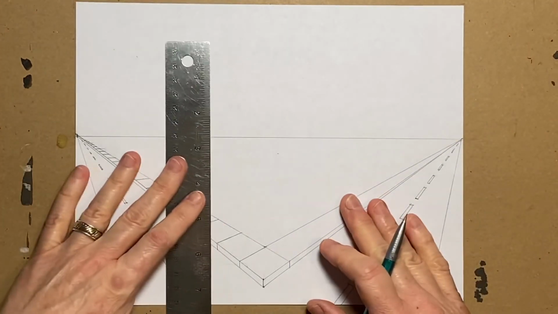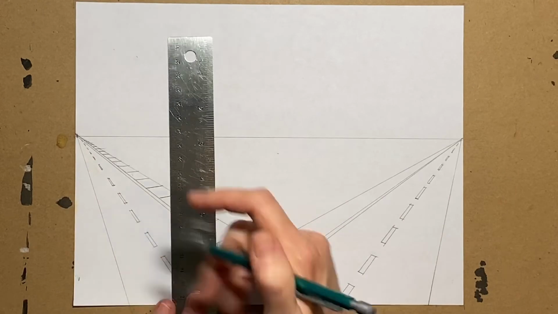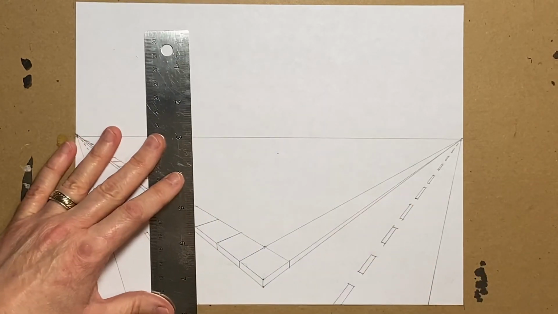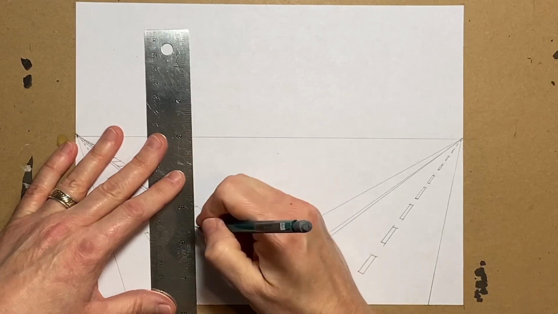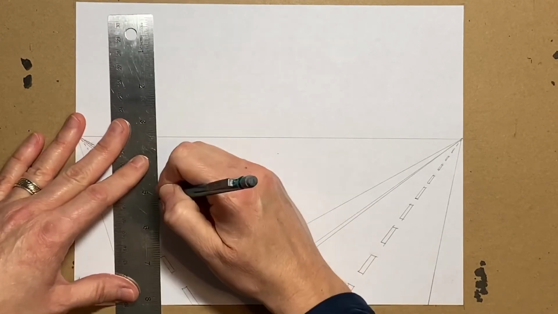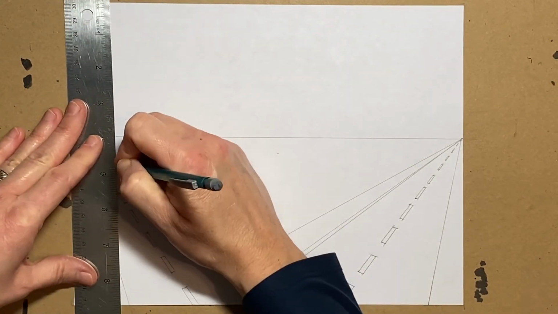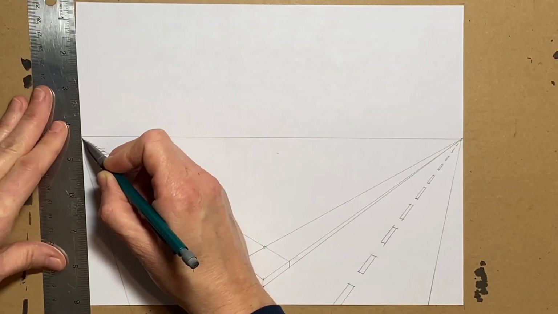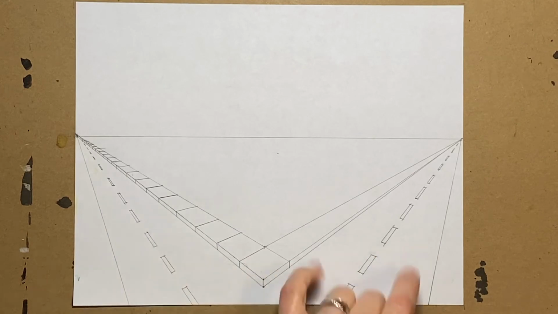Then I take my ruler, making sure that you can judge it against the side of the paper to help make sure that you're going straight up and down. So now we're going to do this side over here.